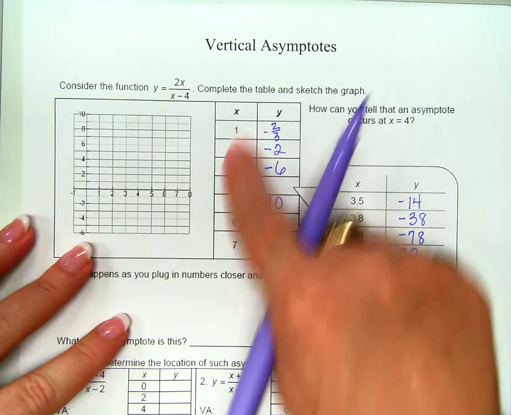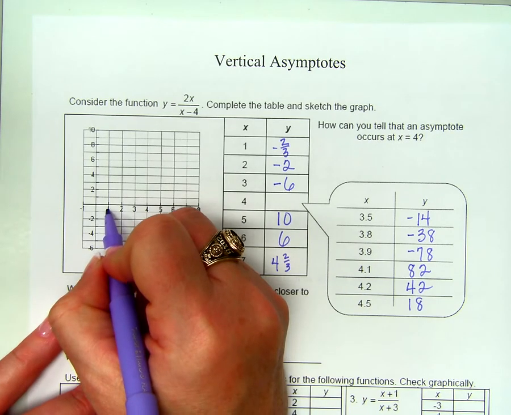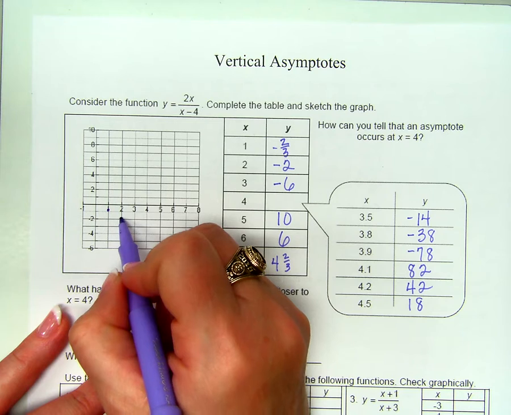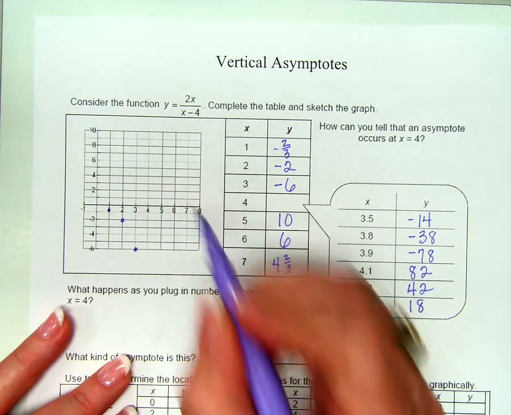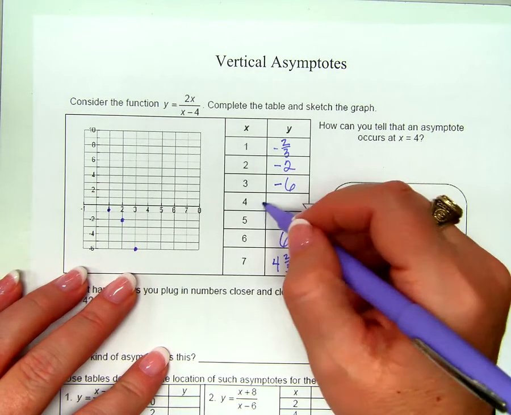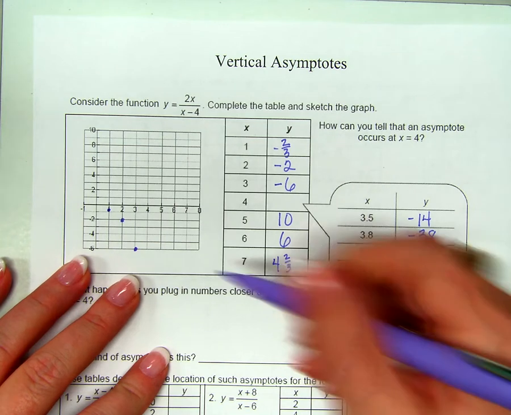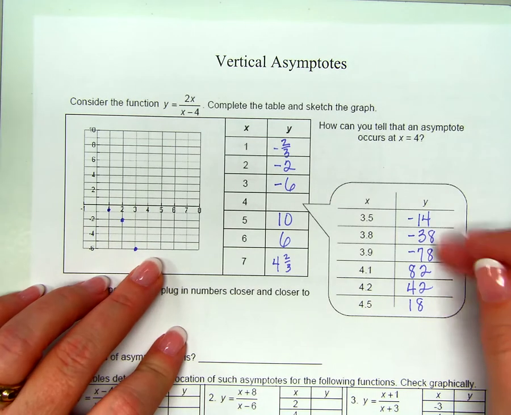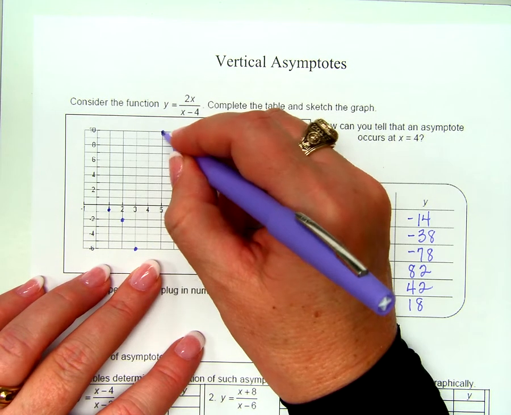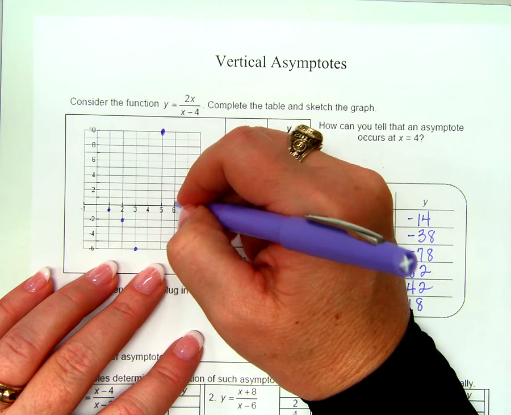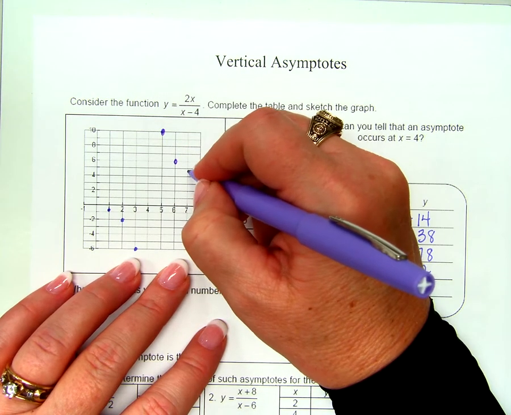So let's graph this so we can kind of get a picture of what's happening. If x is 1, y is negative 2/3. If x is 2, y is negative 2. x is 3, y is negative 6. We're not going to graph 4 yet. I'll come back and graph these in a sec. Well, I can't even graph those, can I? It only goes to 10 and 6 and a negative 6. I can't even graph any of those, can I? Okay, we'll talk about that in a minute. 5 is 10. 6 is 6. And 7 is 4 and almost 5.